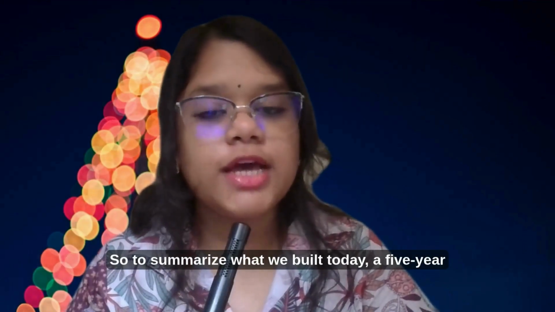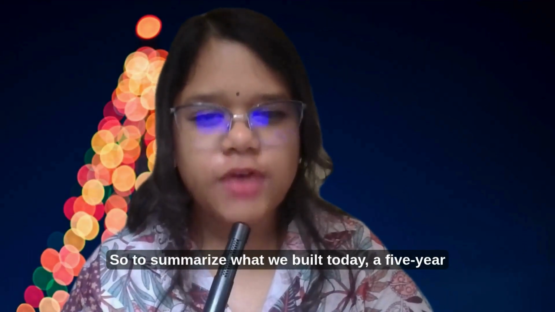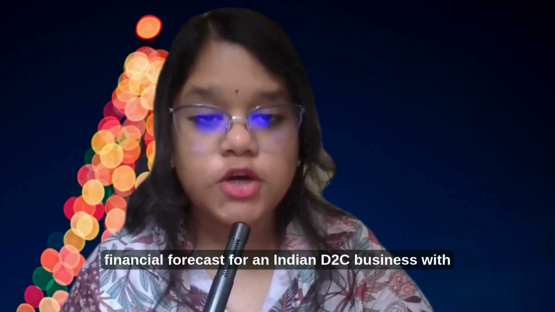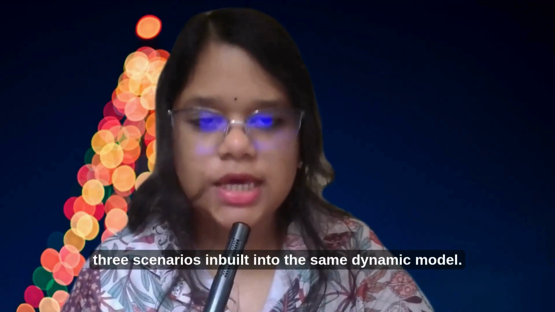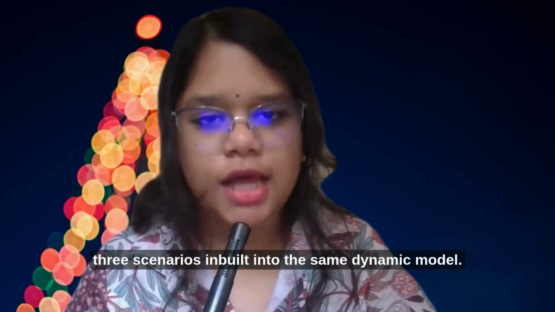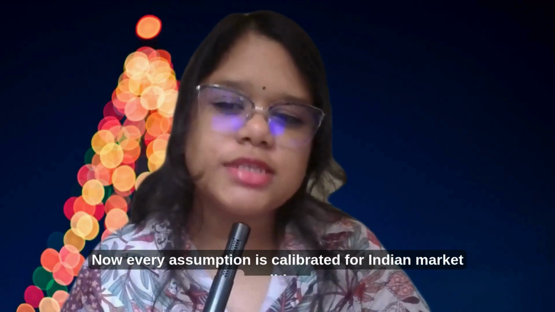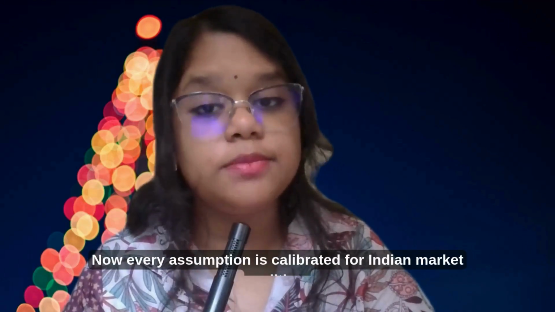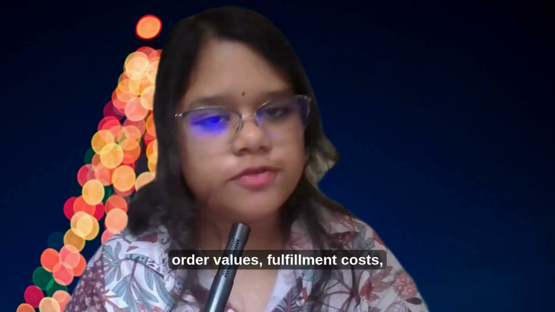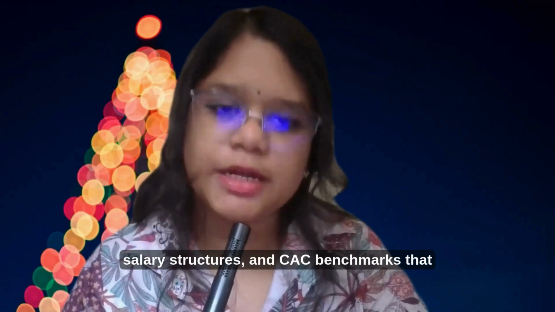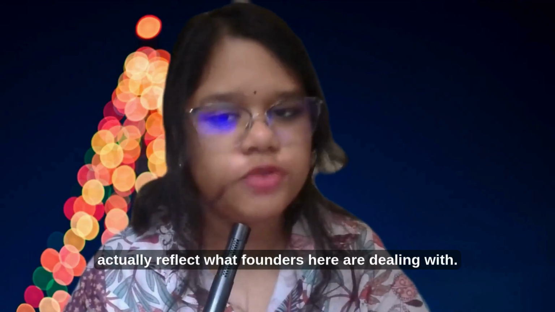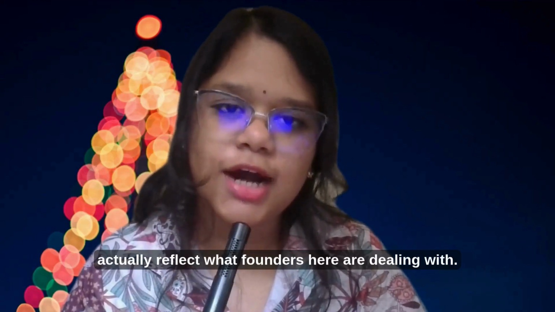So, to summarize what we built today: a 5 year financial forecast for an Indian D2C business with three scenarios built into the same dynamic model. Every assumption is calibrated for Indian market realities: order values, fulfillment costs, salary structures, and CAC benchmarks that actually reflect what founders here are dealing with.